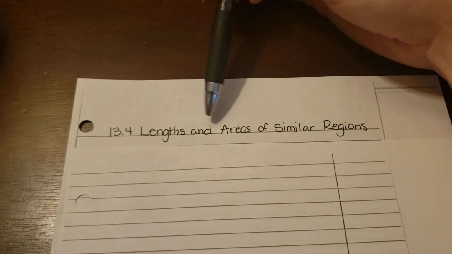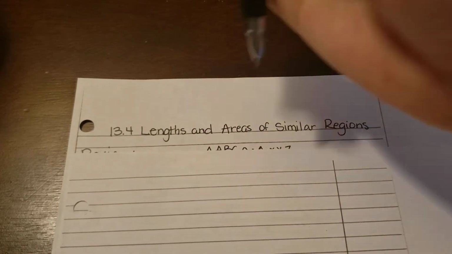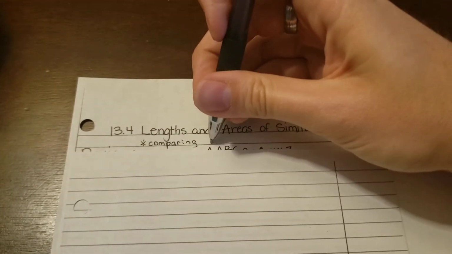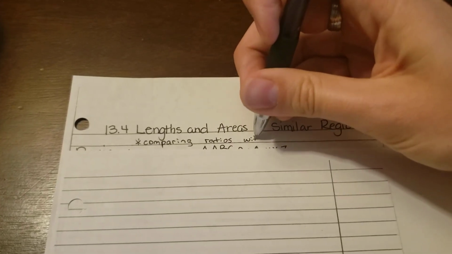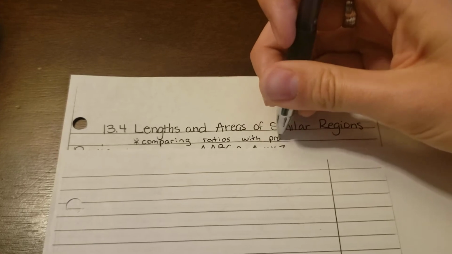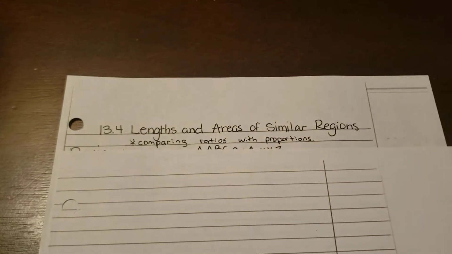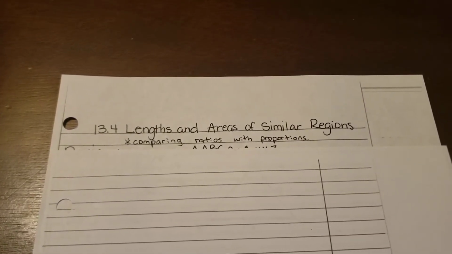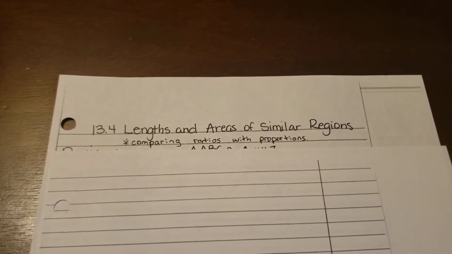We are talking about lengths and areas of similar regions. What we're doing is we are comparing ratios with proportions. So if you really like the proportions, the cross multiplying, if you think that's super duper easy, this is going to be great. You're going to catch this no problem.